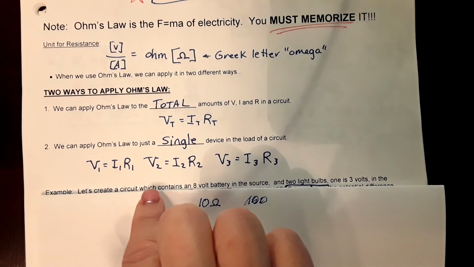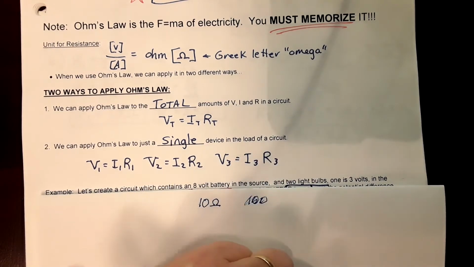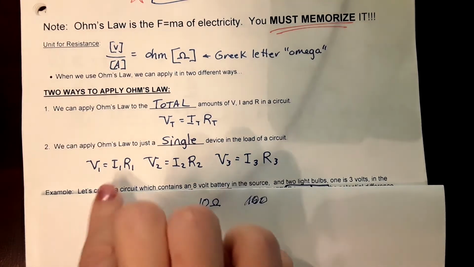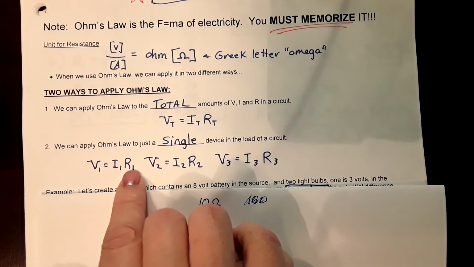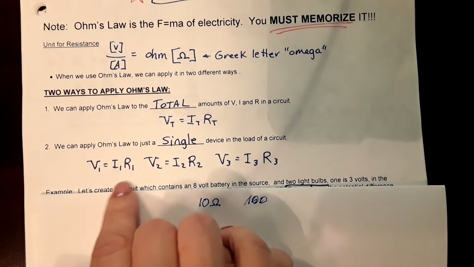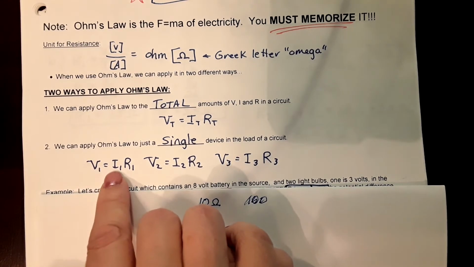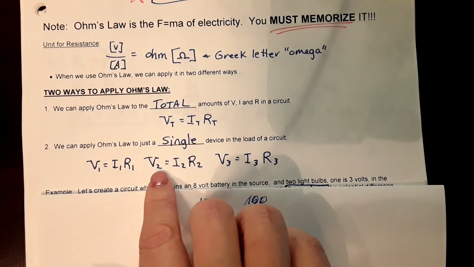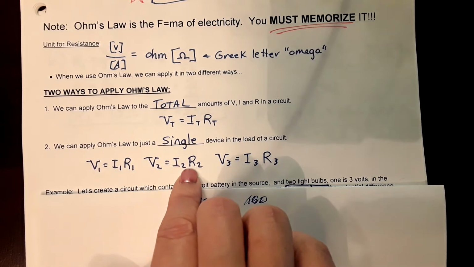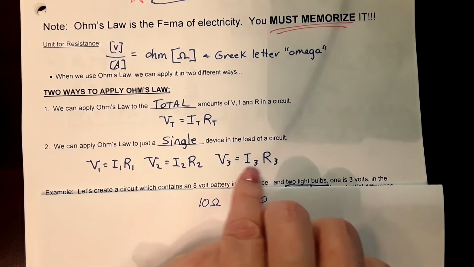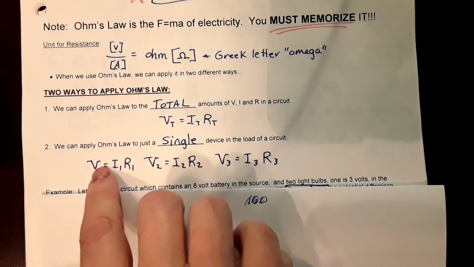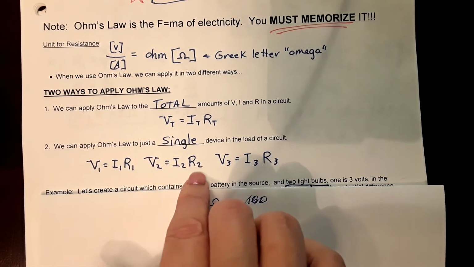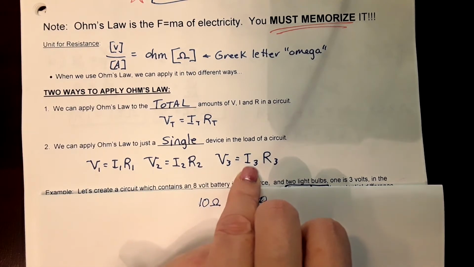Every device that converts energy in a circuit, you can use Ohm's law on: the potential it uses, the current that's going through it times its resistance. So one light bulb would have its own V, its own I, its own R. Another would have its own V, its own I, its own R. A third would have its own V, its own I, its own R. So that's why we use subscripts to keep them separate. Each device is assigned its own subscript, and we never mix subscripts.